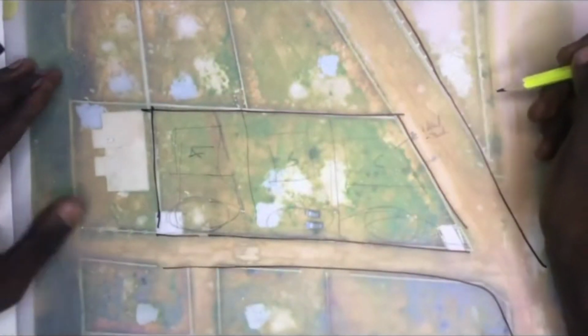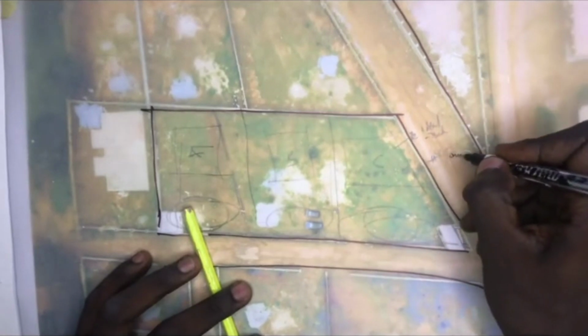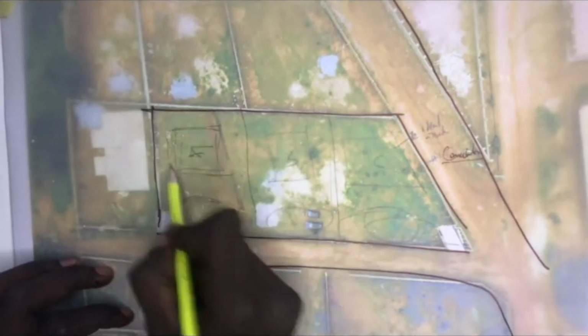Based on that, I developed the concept of connectivity, in the sense that even though each building was different, they were seamlessly connected through their forms as well as through their functions.